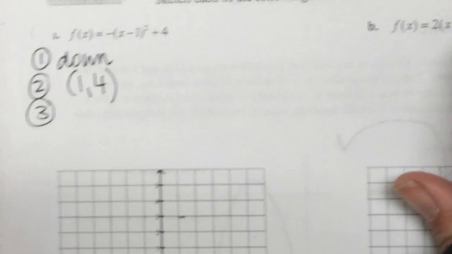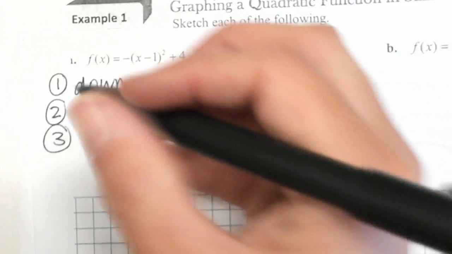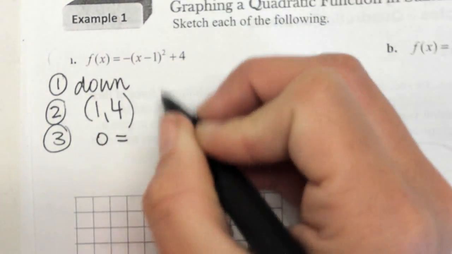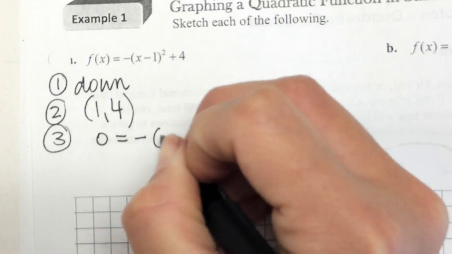Alright, for number 3, I think it said to find the x-intercepts. So for x-intercept, you set what to 0? Yes. So instead of f of x, put 0 equals, and then don't change anything over here.